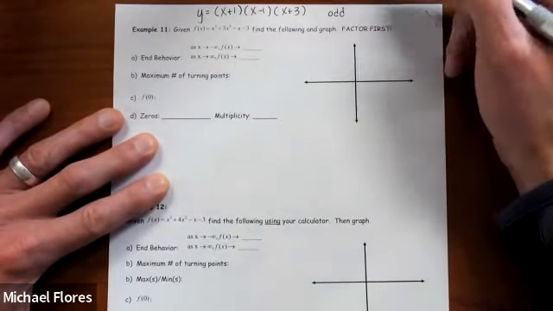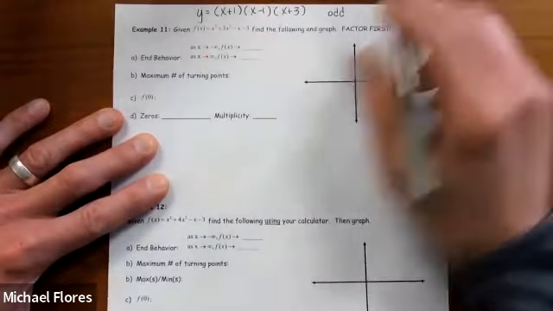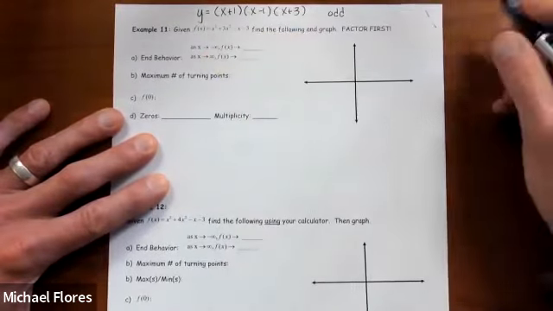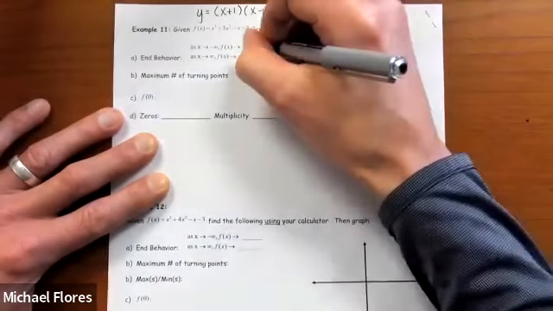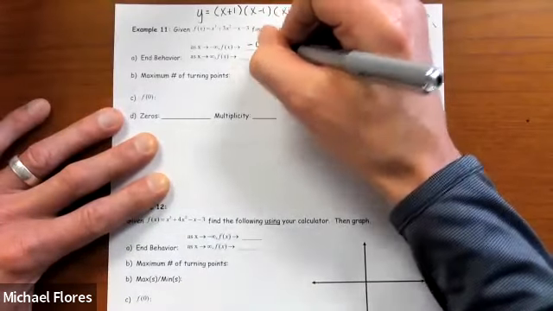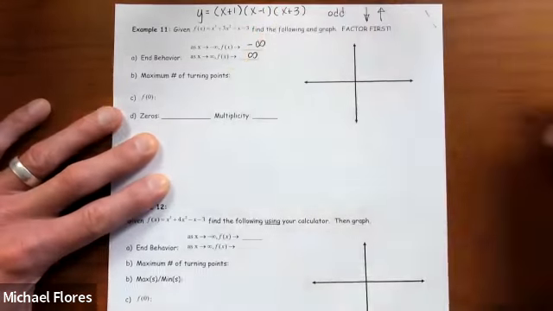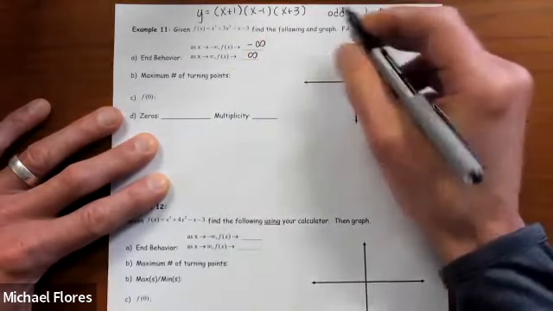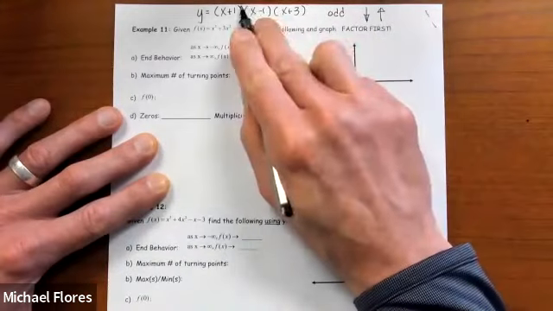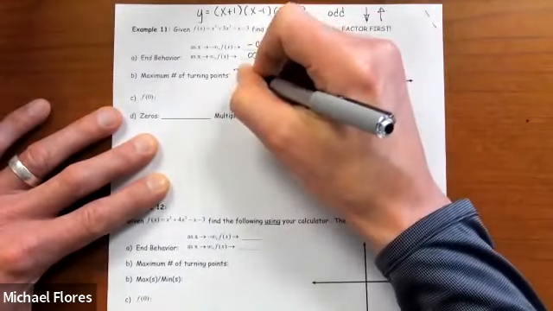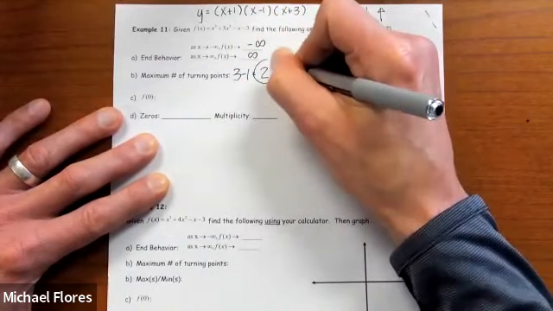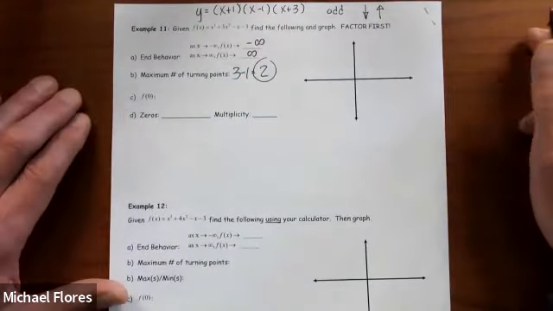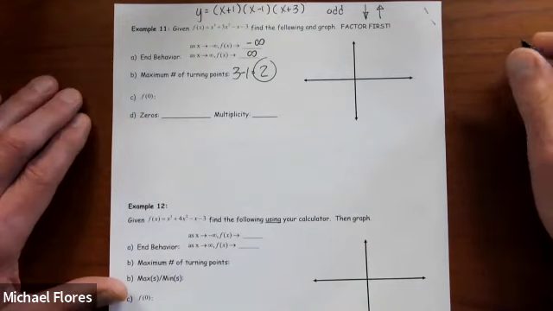So opposite in behavior, the leading coefficient is positive. All of these x values are positive. So it must be down, up, or negative infinity, positive infinity. Maximum number of turning points. This is a third degree polynomial. 3 minus 1 is 2. Take your degree, subtract 1 from it. That's the maximum number of turns.